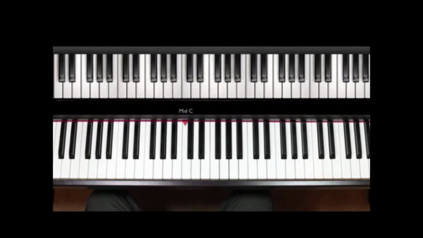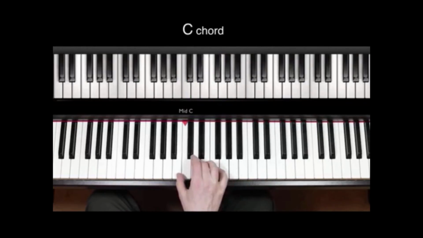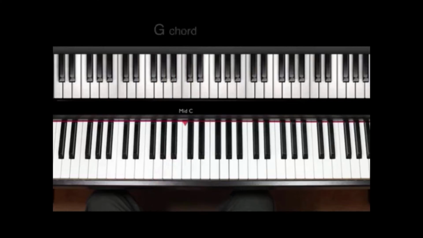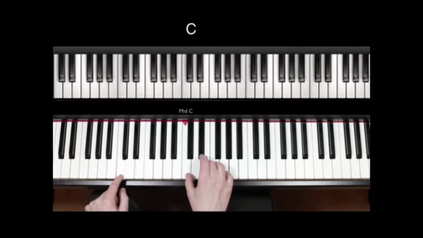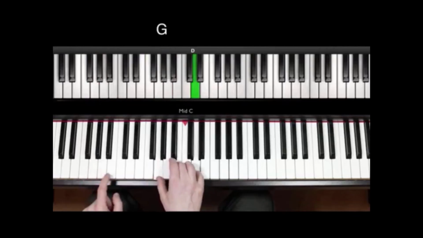It plays exactly as it sounds, left note, right chord. You're going to use four chords: C, two left, A minor, two left to F, one up to G. The left hand is going to play the root of the chord one octave to the left. C, A minor, F, G.